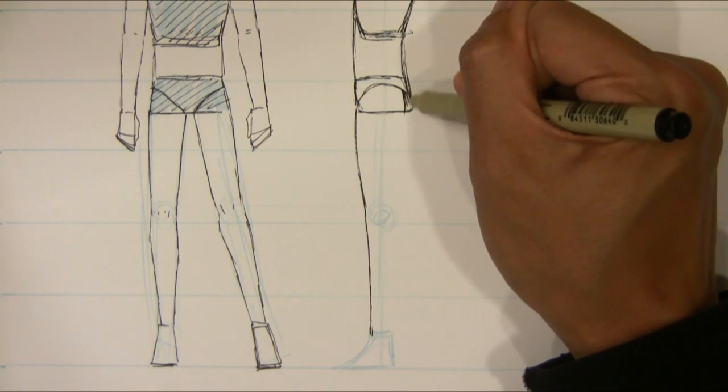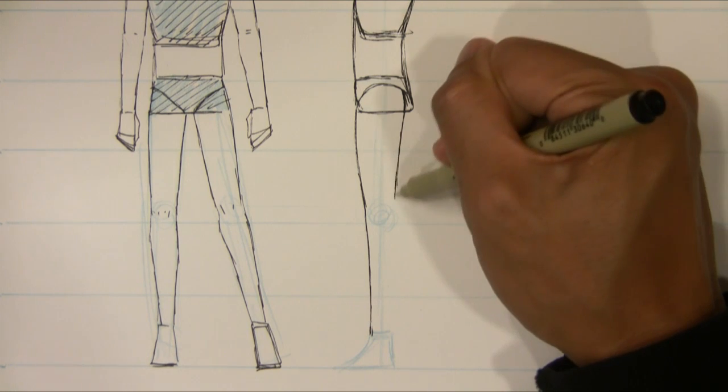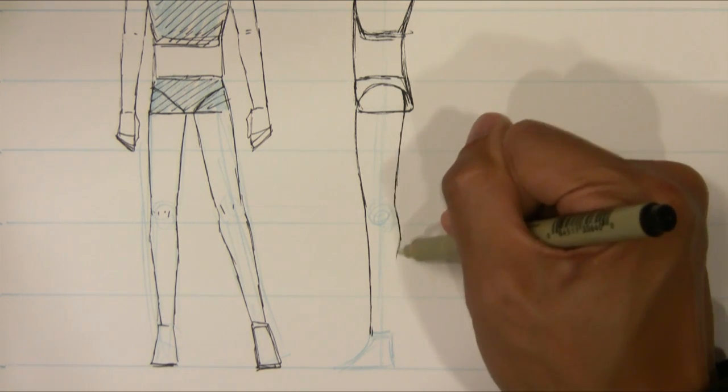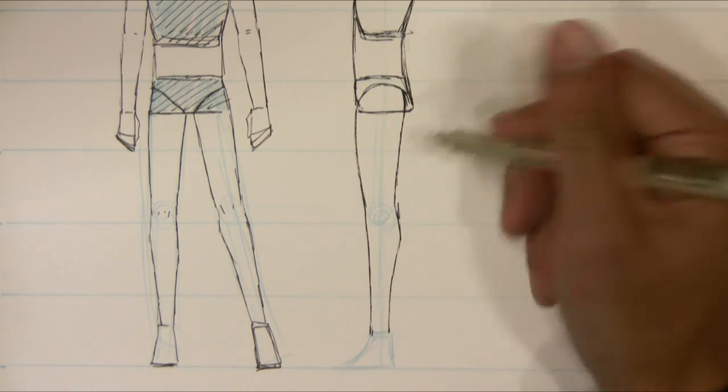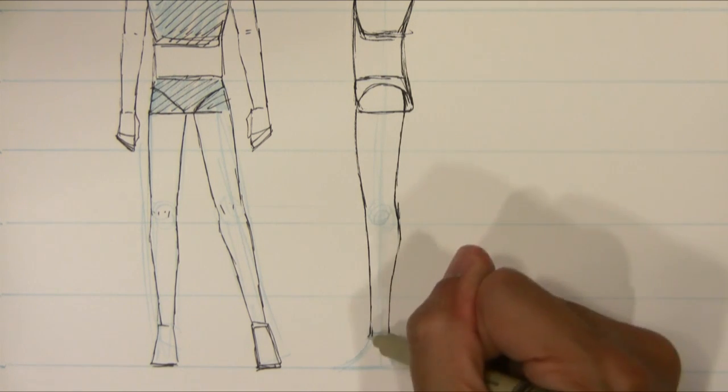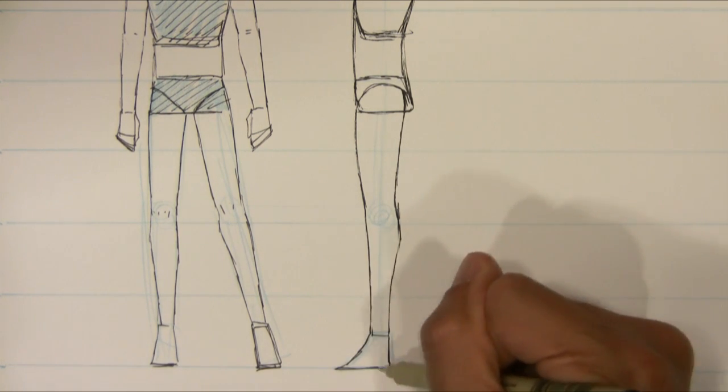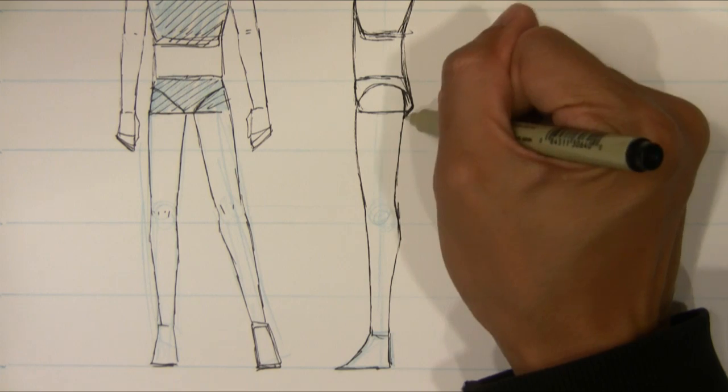So it'll be subtle, and then a bigger curve for the part where his calf muscle is. And roughen his feet. Don't forget his butt.